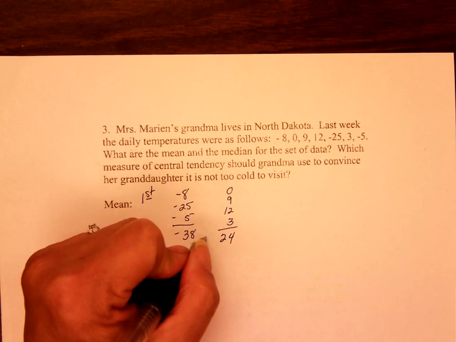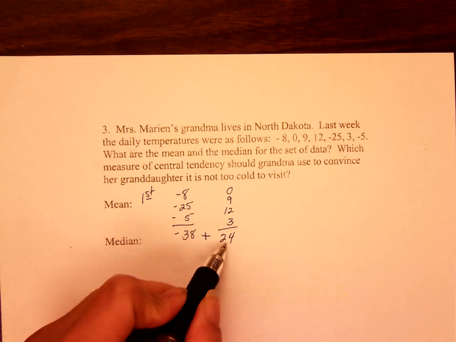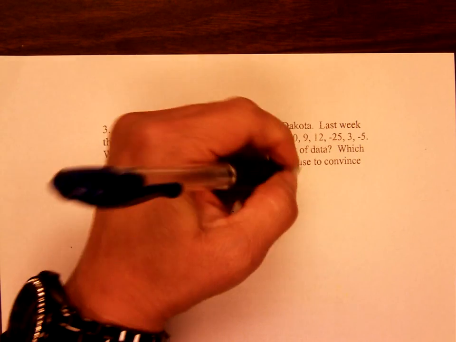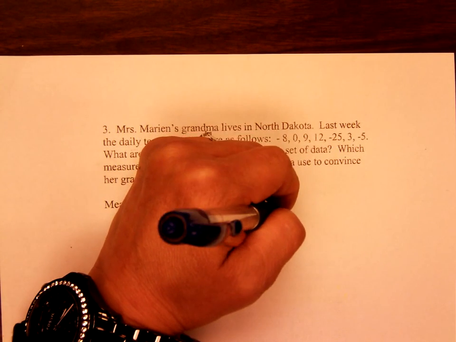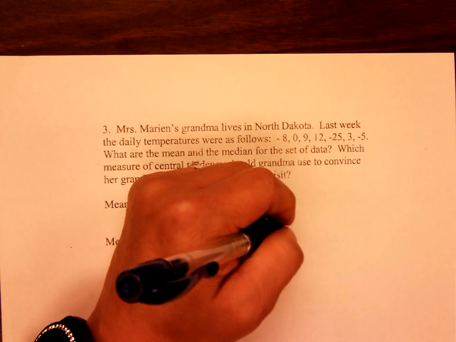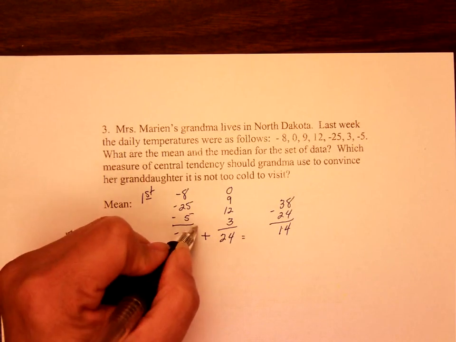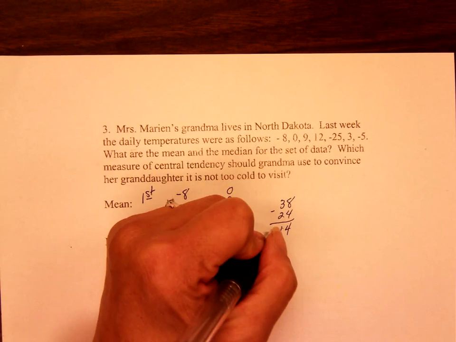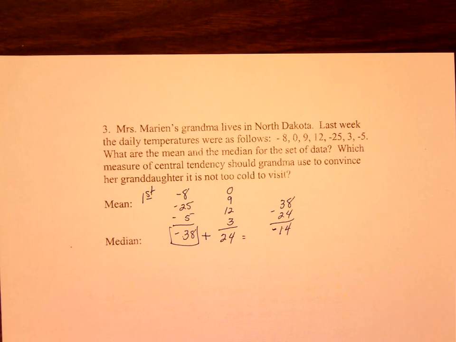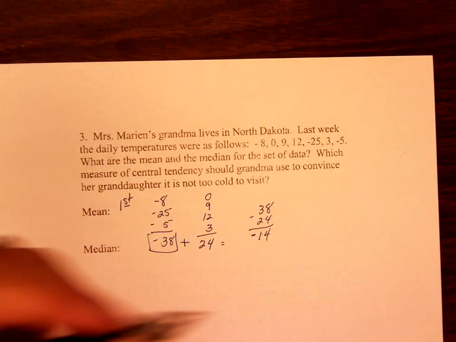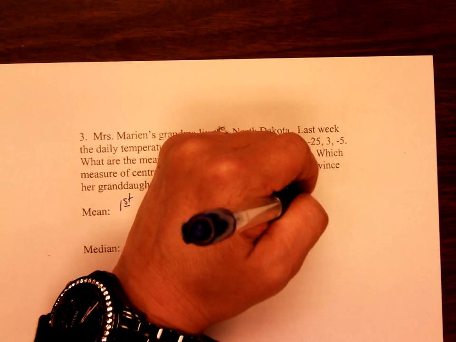Okay? So now you have a positive and a negative number. You know you have to subtract. So 38 minus 24 is equal to 14. But 38 is negative because it's the bigger number, so 14 has to be negative. That's your first step.